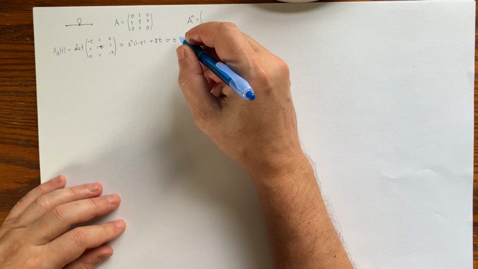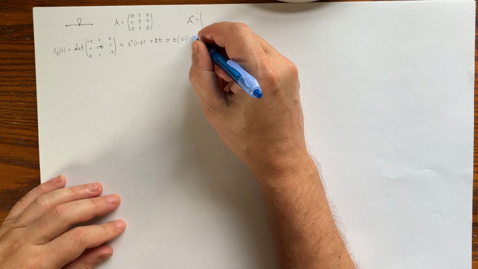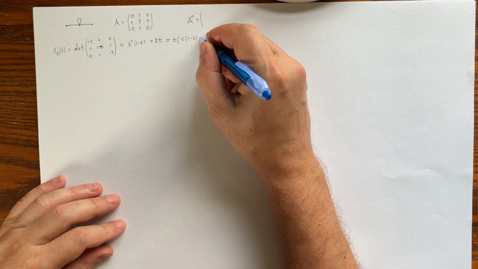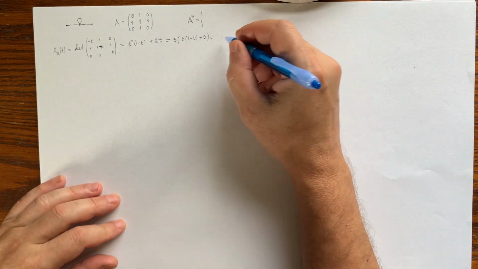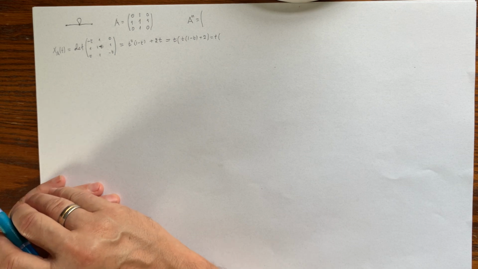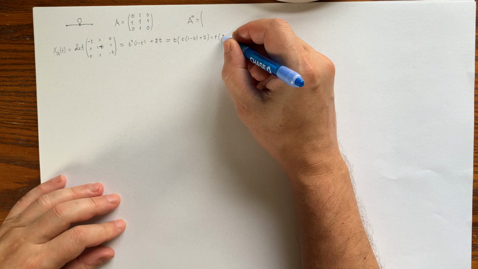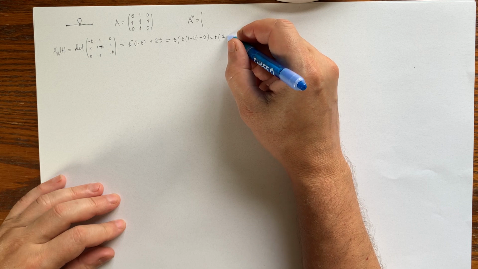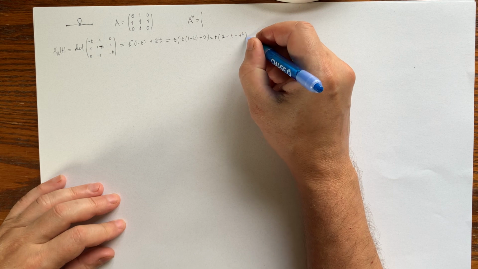So t can be factored out, leaving us with t times (1 minus t plus 2)... And then here, to apply the quadratic formula, we have to expand, and we'll have, starting with the lowest term 2, then t, and then negative t squared.